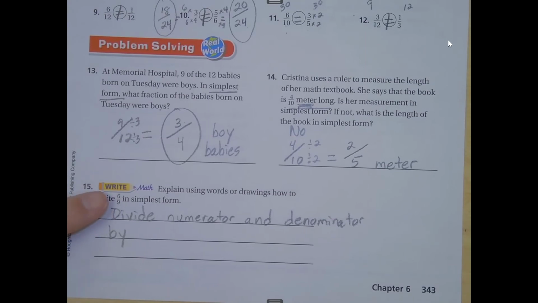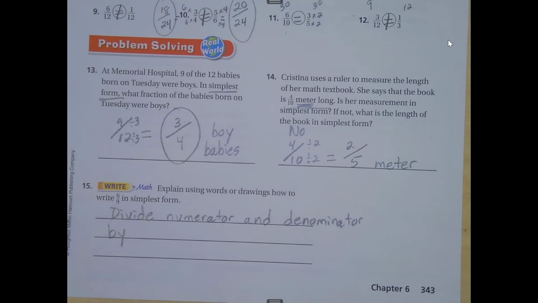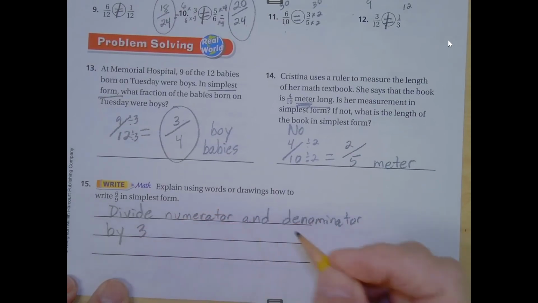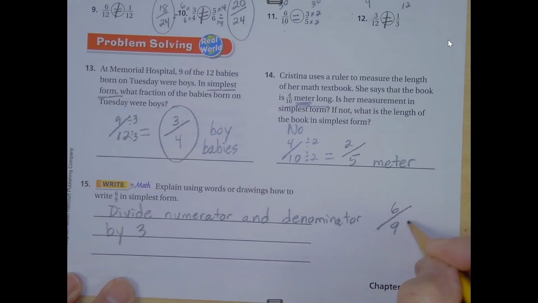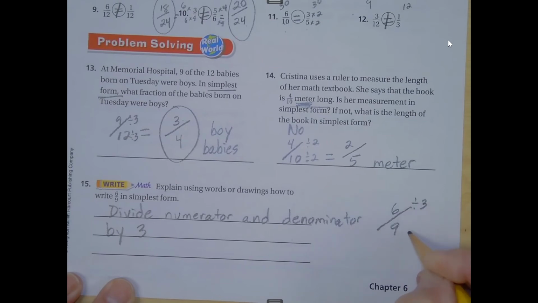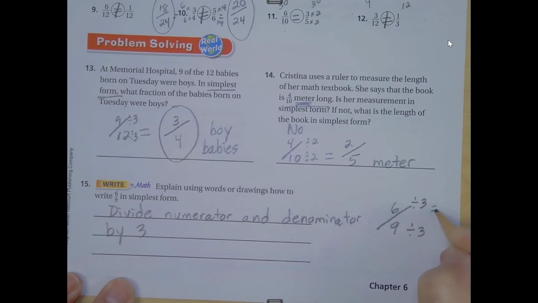Well, I can divide 6 by 2, but I can't divide 9 by 2. Let's try 3. 6 divided by 3, yep, I can do that. 9 divided by 3, yes, I can do that. All right. So let's do the math over here. 6/9 divide by 3, divide by 3.